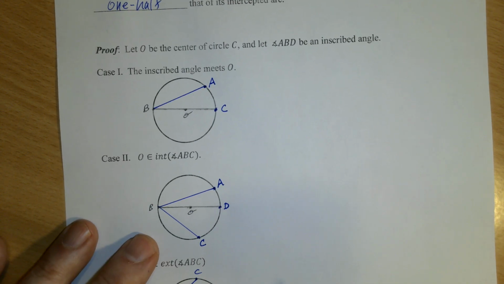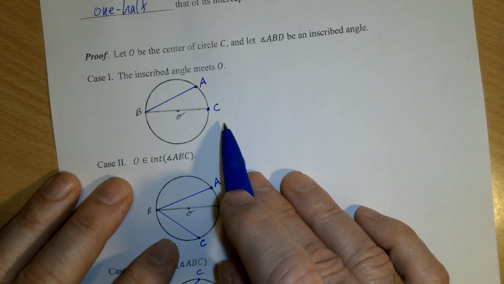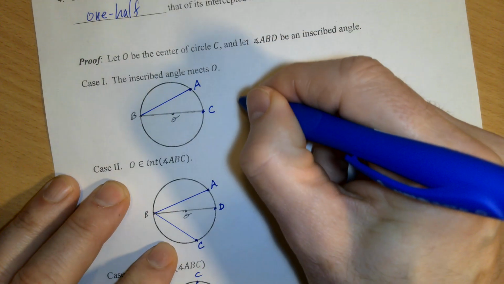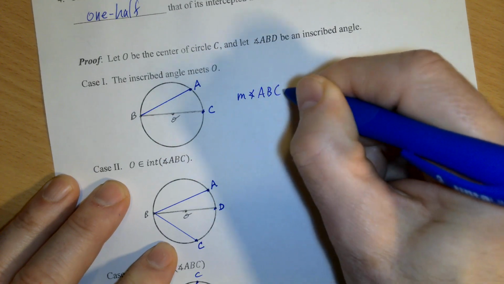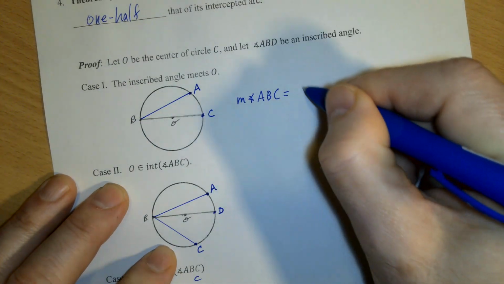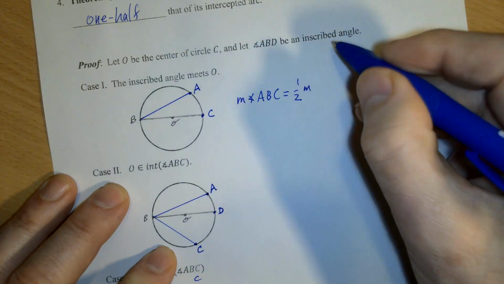Okay, in the first case, remember, we have a side that goes through the center of the circle. So we know that the measure of angle ABC is equal to 1/2 of the measure of arc AC.